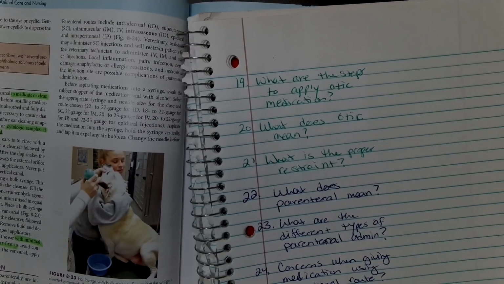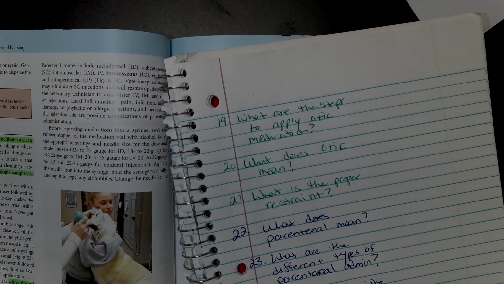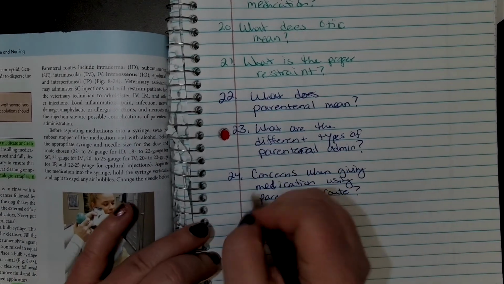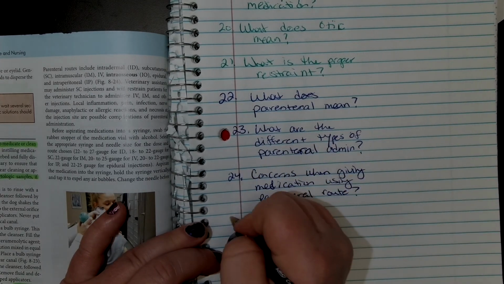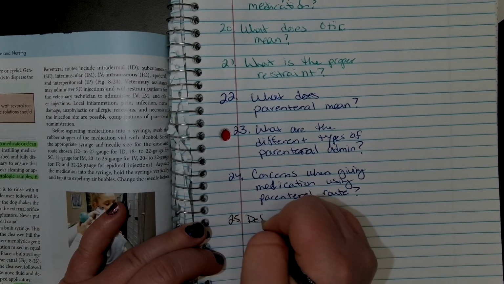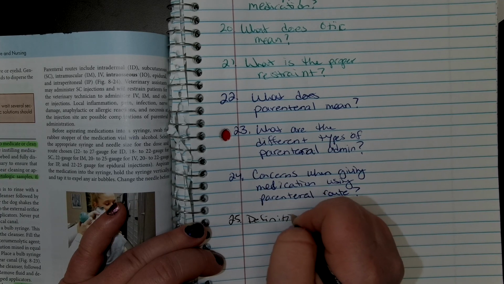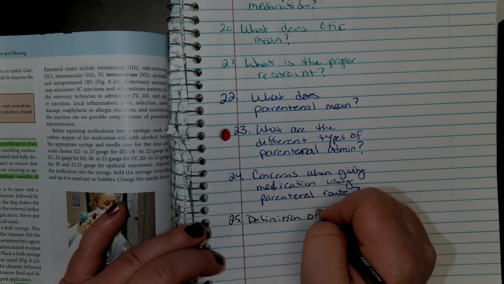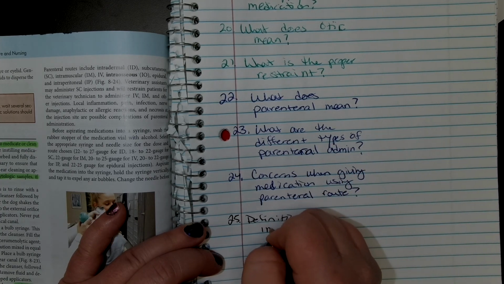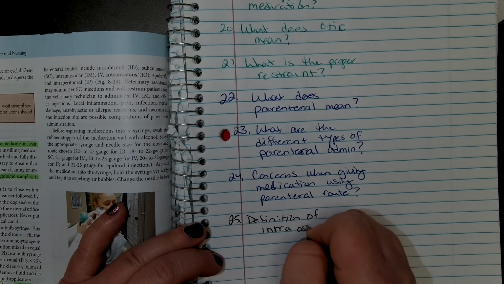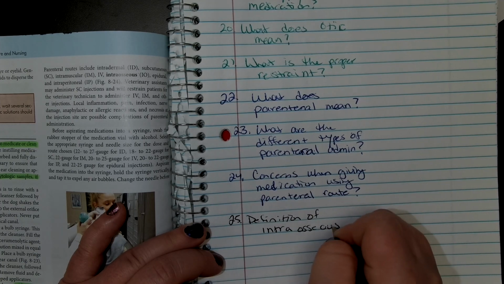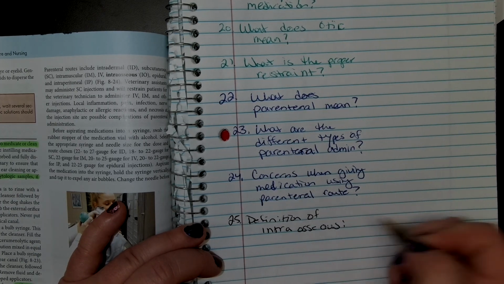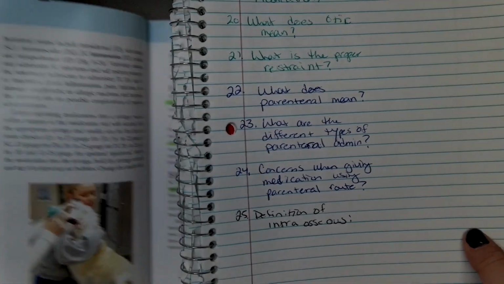We have a bold word, intraosseous. No idea what that means, so let me go ahead. Definition of intraosseous. Okay.